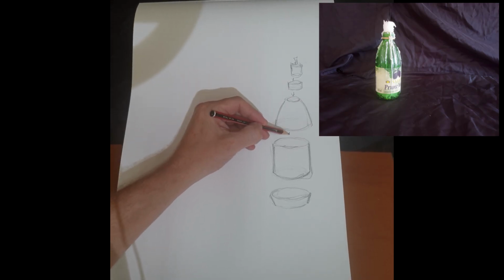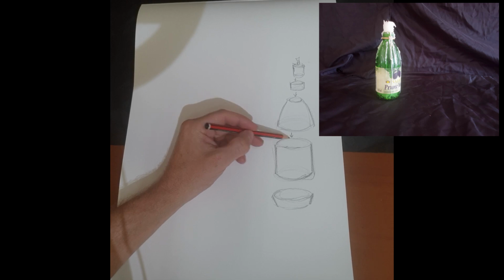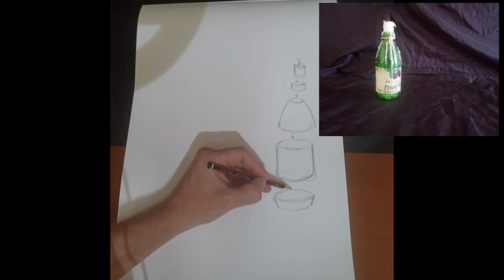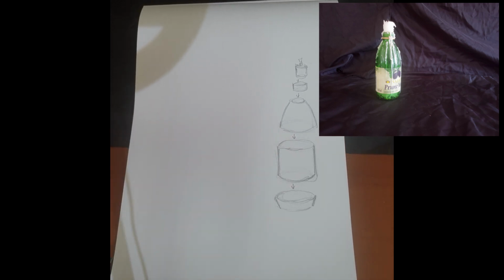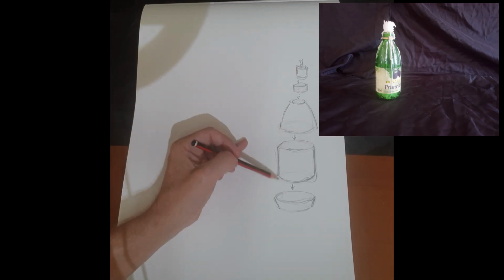And then it joins to the cylindrical shape of the label, and then it goes into the bottom part, the base. So draw all those shapes separately.